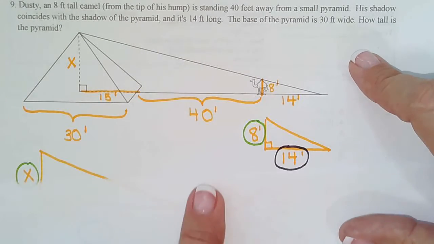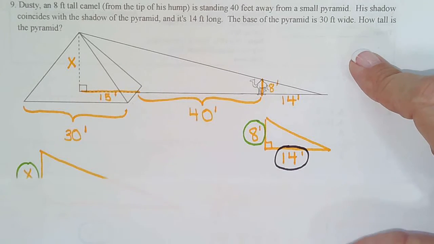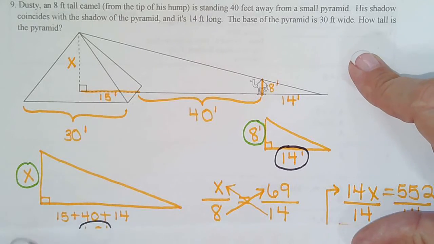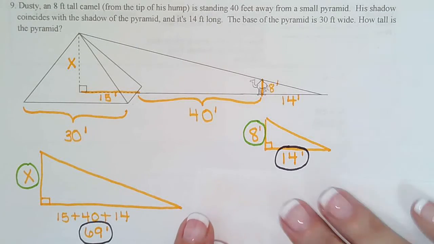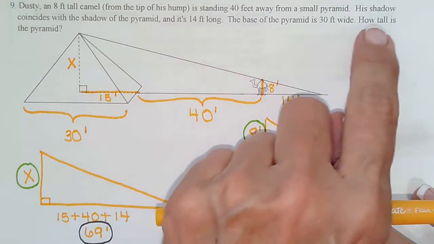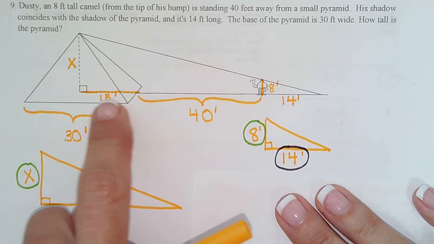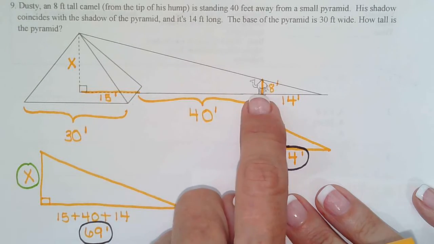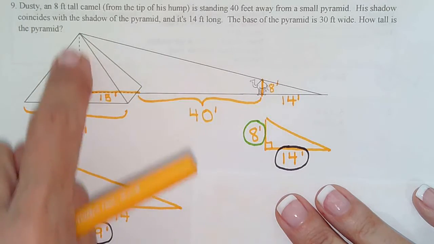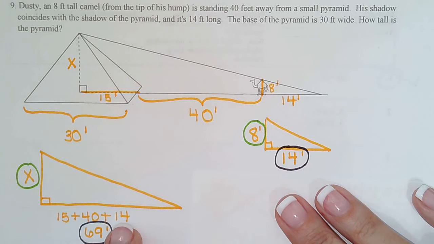So I pulled the little triangle out, 8 feet tall, 14-foot base. Then I pull the big triangle out, and it is X feet tall because it says how tall is the pyramid. So there's the X. And its base is going to be 15 plus 40 plus 14 because the big triangle is all the way to the end. So 15 plus 40 plus 14 is 29 and 40, 69 feet.